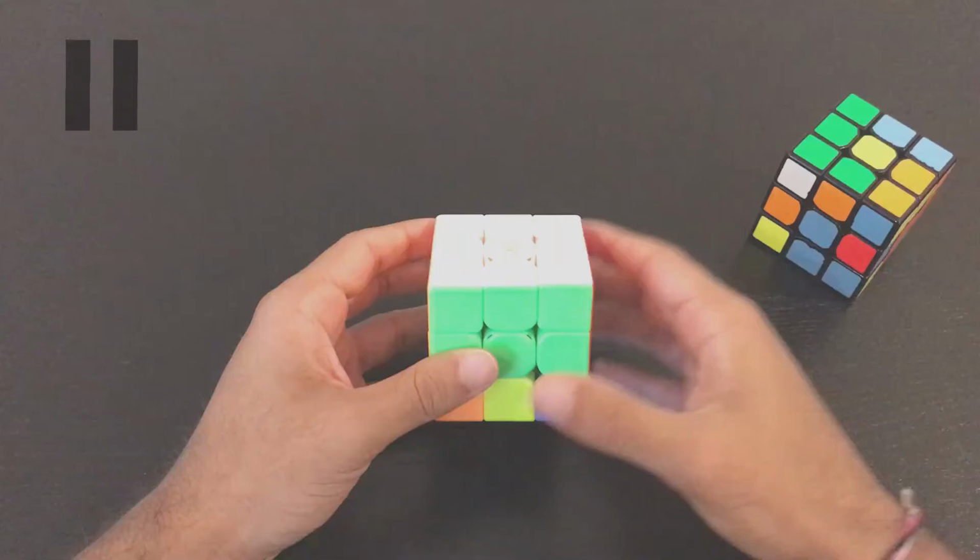Alright, so here's the second part of the 10 example solves video for predicting the first F2L pair. If you haven't watched the first part of this, I have its link in the description, and you may want to see that first since the scrambles here are a bit harder.